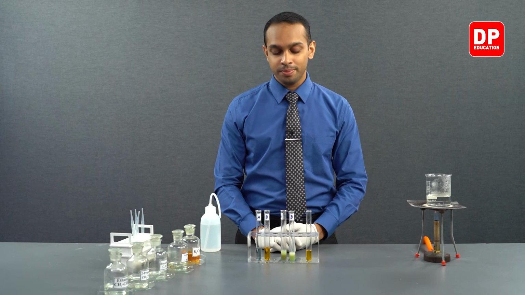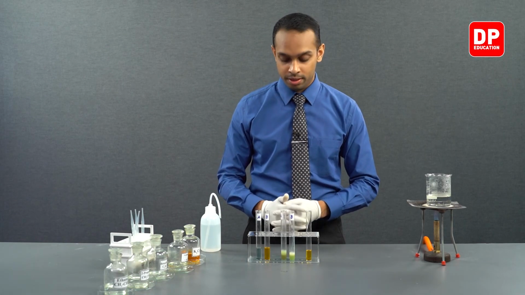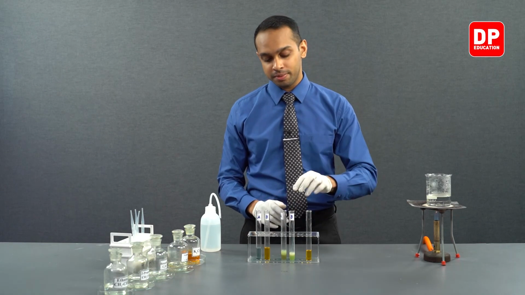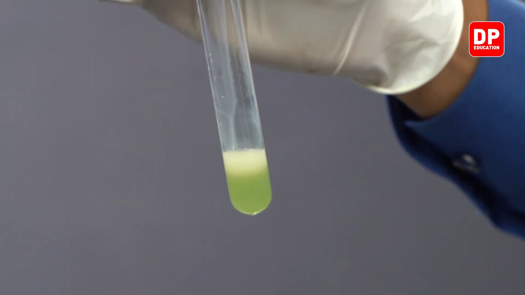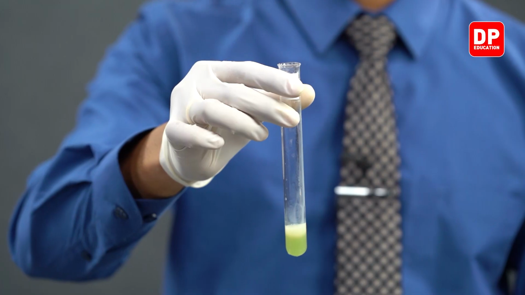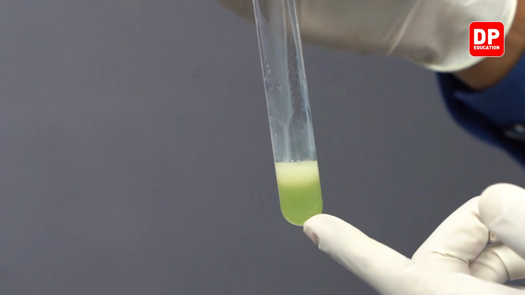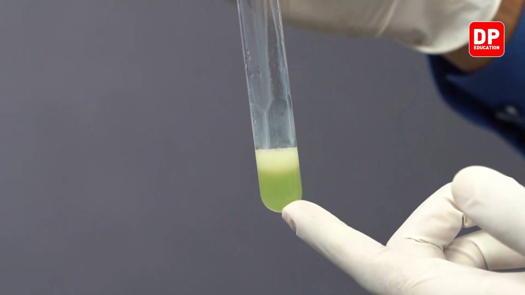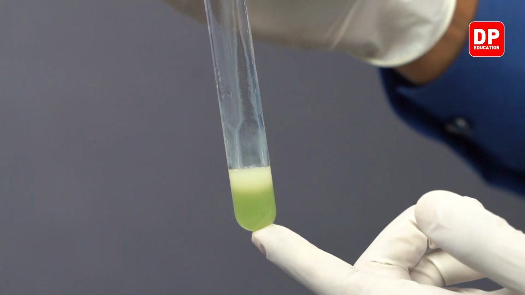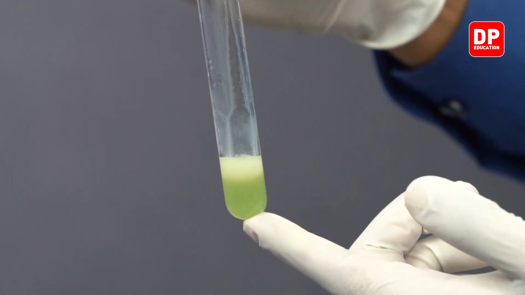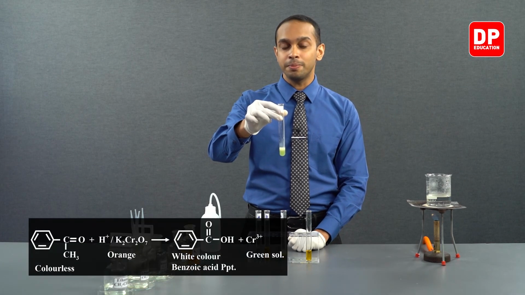Now let's see what happened to acetophenone when it was reacted with acidified potassium dichromate. You can see here, when acetophenone was reacted with potassium dichromate, the color of the dichromate ions has turned to a green color. Dichromate ions are orange in color. Due to dichromate ions reducing to chromium 3+, we can see a green color solution being formed here.